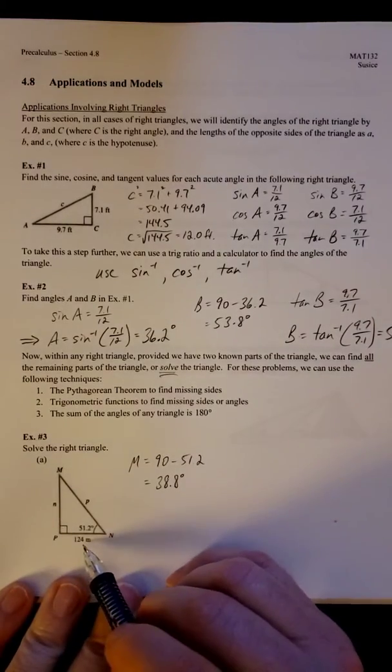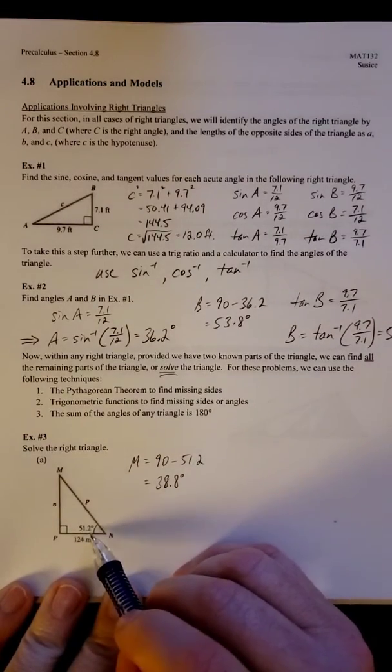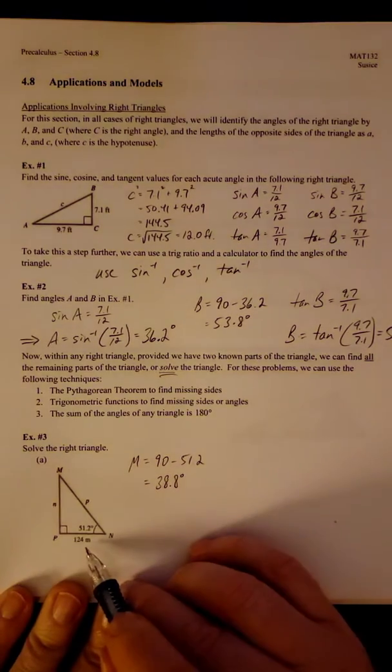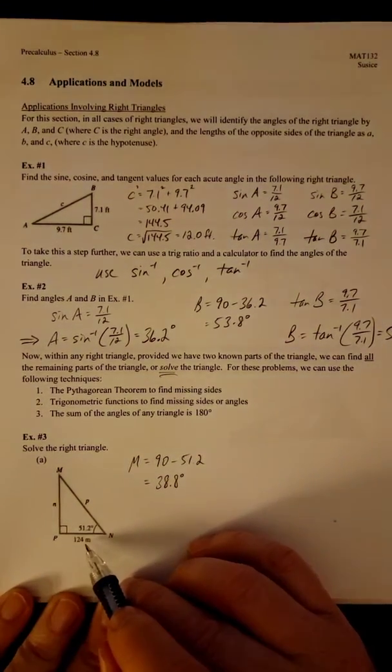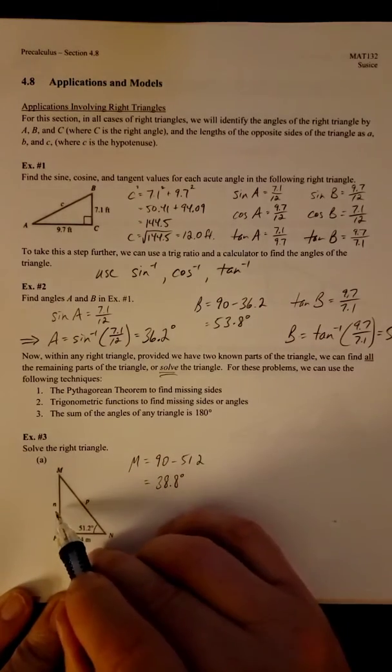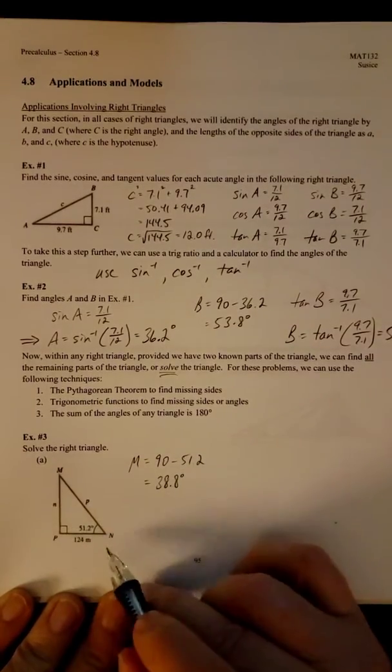Since we have this side, which is next to the angle 51.2, we could use anything with adjacent in it. Tangent would allow us to find side N, so opposite and adjacent.